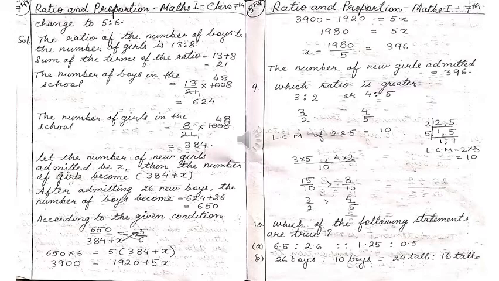Now let the number of new girls admitted be x, and then the number of girls becomes 384 plus x, because 26 new boys came. Now we have to find the new girls admission, according to the given condition.